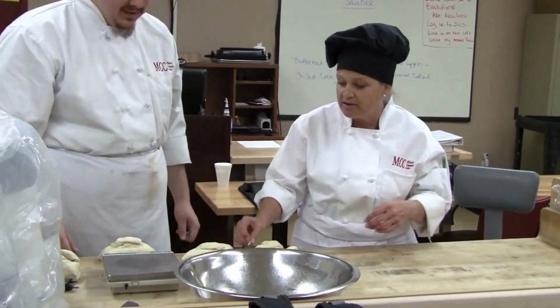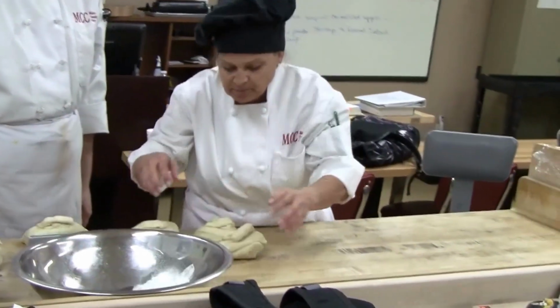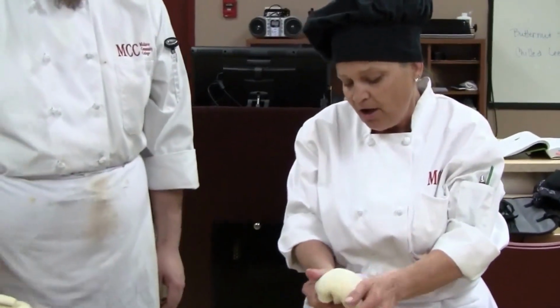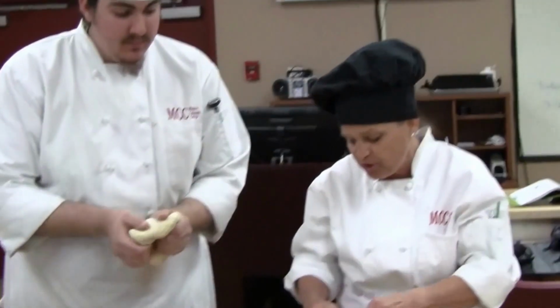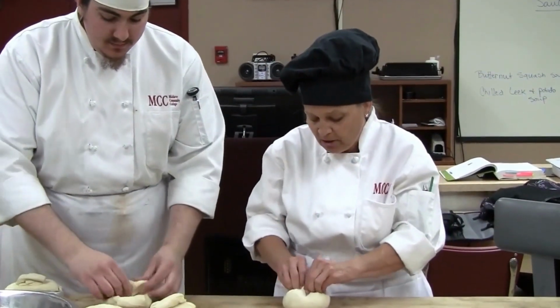All right, he's got everything all scaled out, so now what we're going to do is the rounding portion. We take each piece of dough and turn it into a ball of sorts. I usually like to take it and give it a smooth top, take all of this on the bottom, and bring it together. Nice little lump.